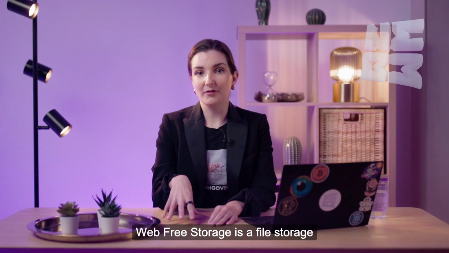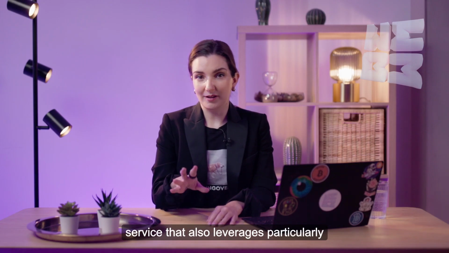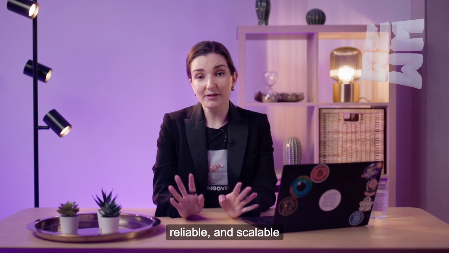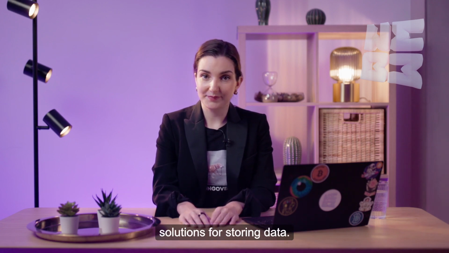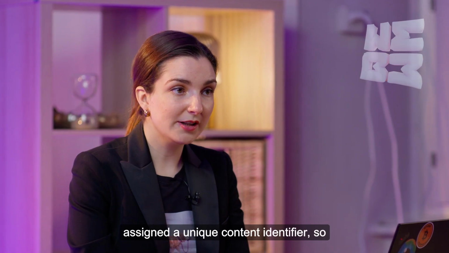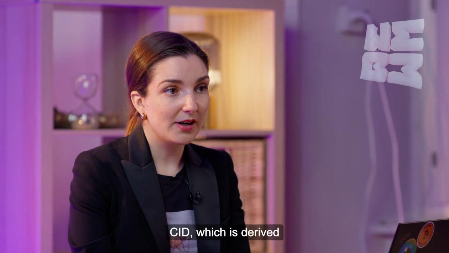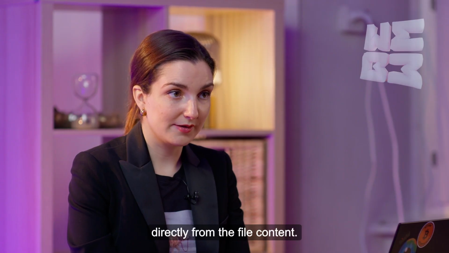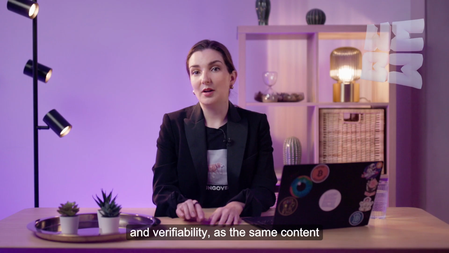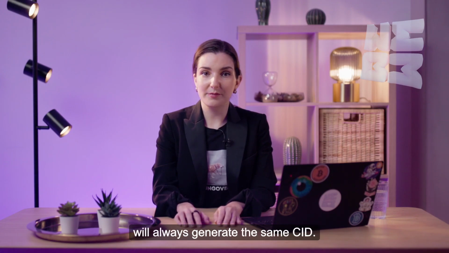Web3 Storj is a file storage service that also leverages particularly IPFS and Filecoin to provide a secure, reliable, and scalable solution for storing data. Content uploaded to Web3 Storj is assigned a unique content identifier, so CID, which is derived directly from the file contents. This method ensures location independence and verifiability, as the same content will always generate the same CID.